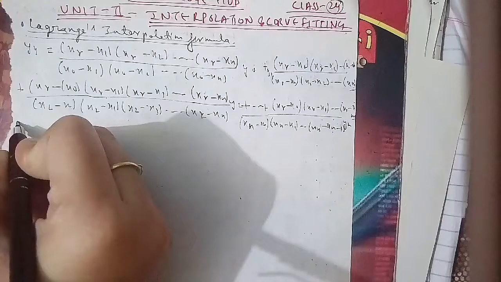Now we go ahead with another formula, the truncation error in Lagrangian interpolation.